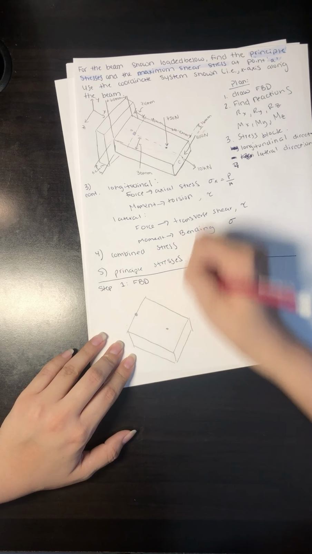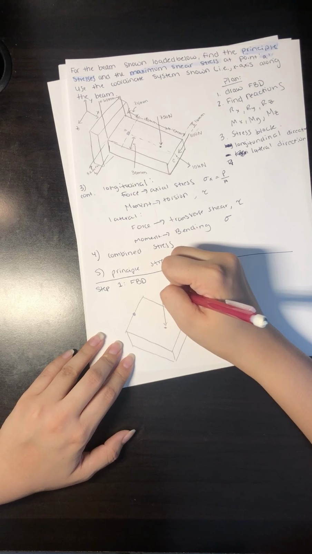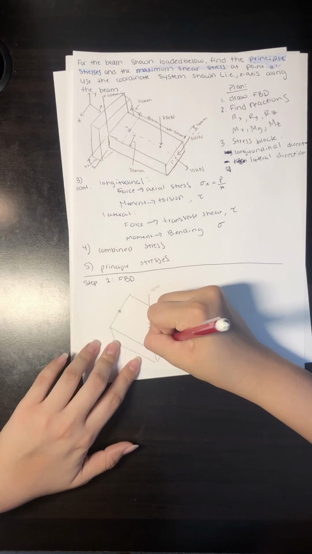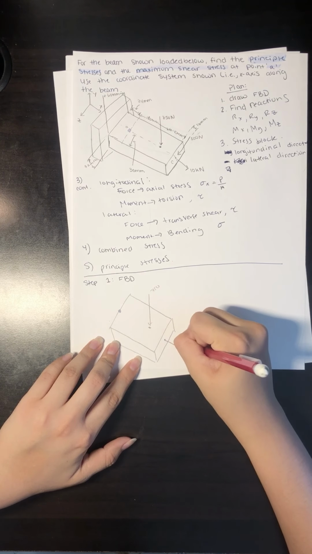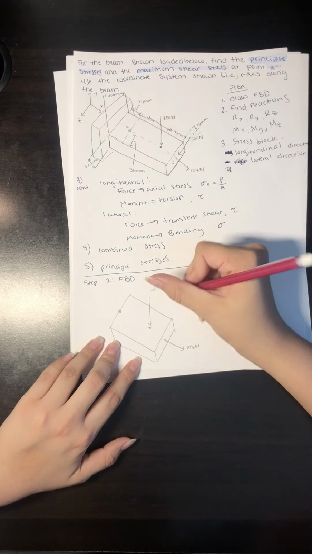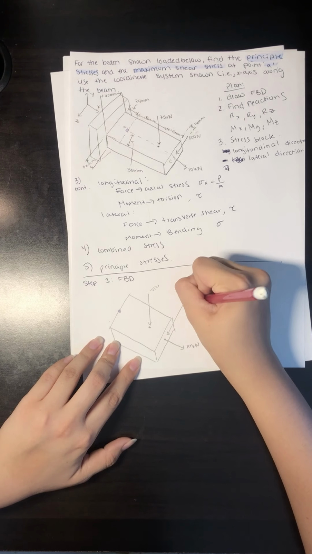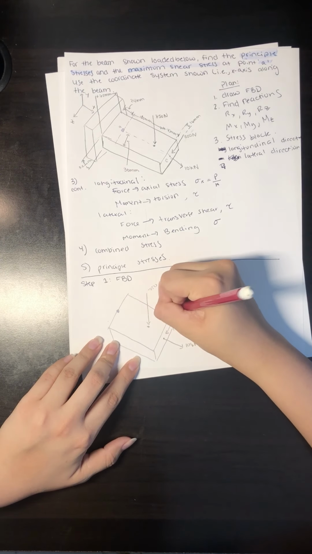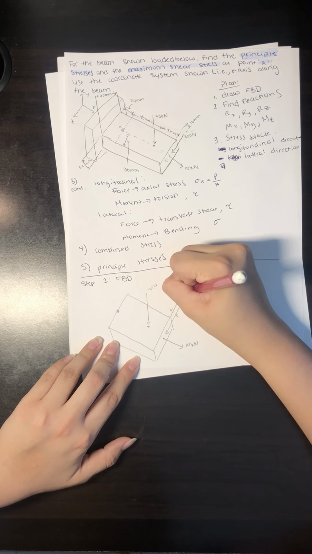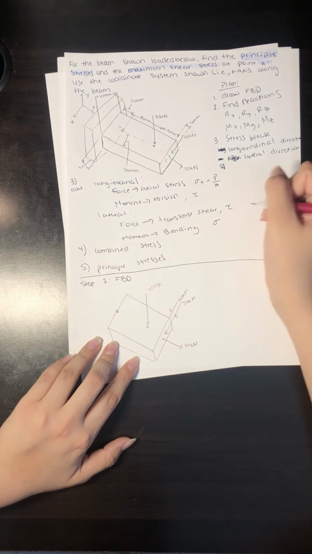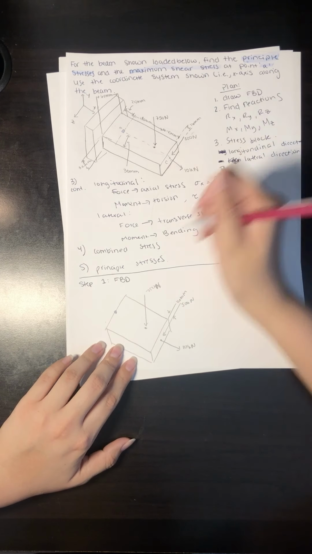Here we have this 750 N. Just going to kind of draw it messy because it doesn't have to be perfect. Here we go. It's just the diagram. As long as you get everything you need on this diagram, it should be okay. 500 newtons. 16 millimeters. Try to make sure you have all of your units accurate.